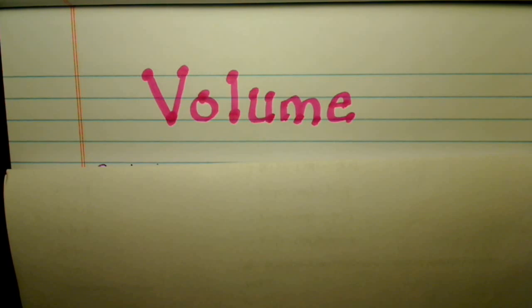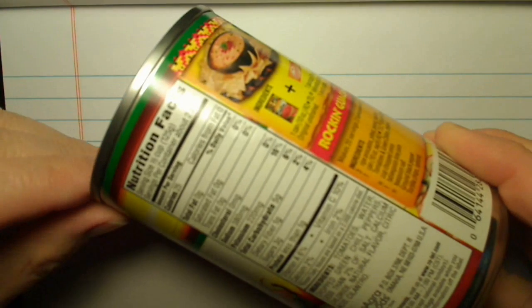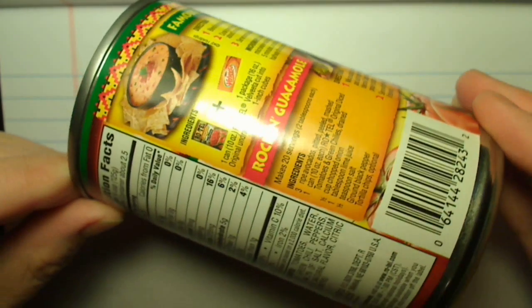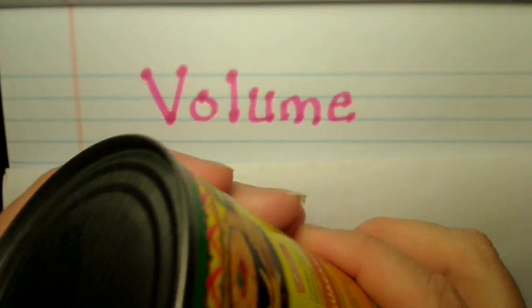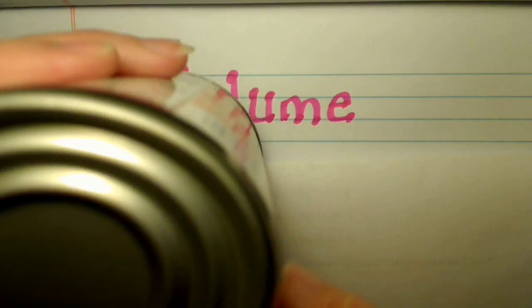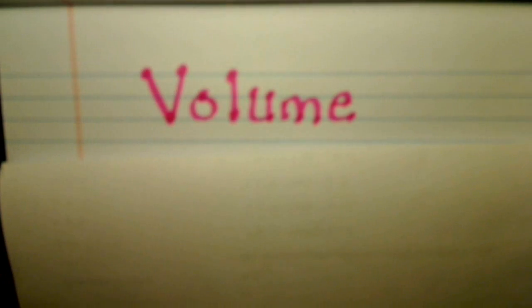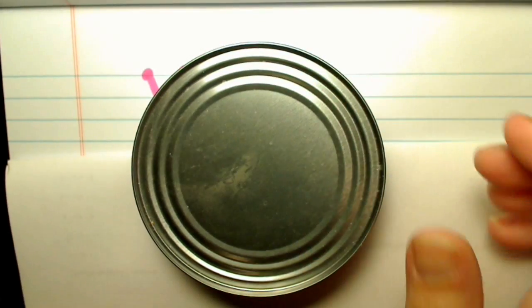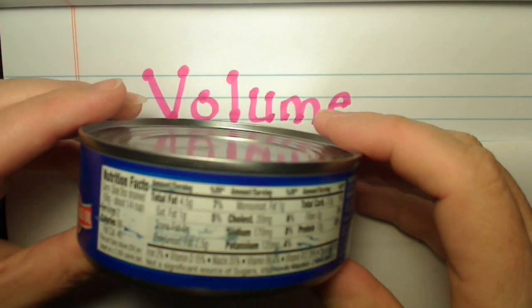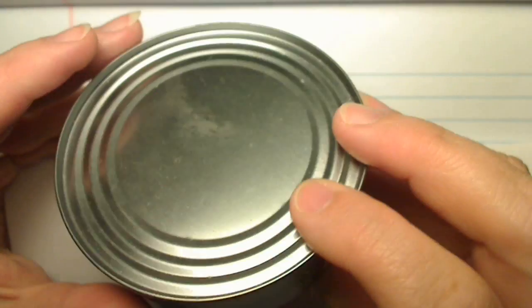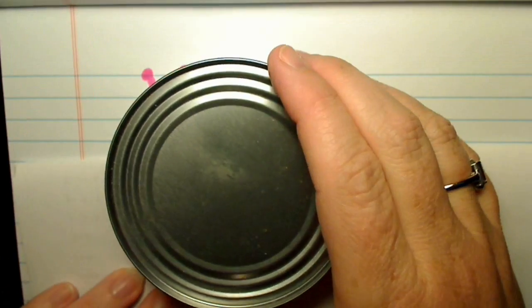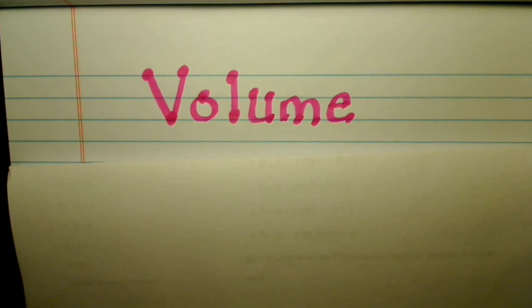One type of shape would be a cylinder, and that would be kind of like a can would be a cylinder. It has a circular base, like this. We can also have a cylinder that has a larger base, like this can of tuna, and it doesn't have very much of a height to it, but it has a large base. So we'll be talking about cylinders. We'll be talking about cones.